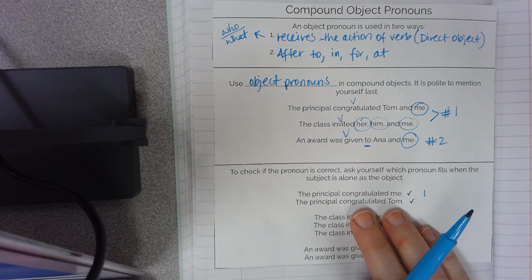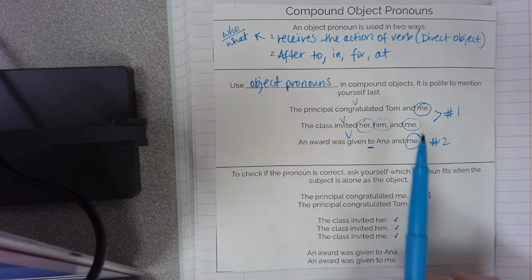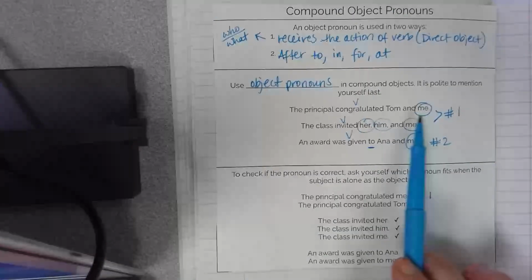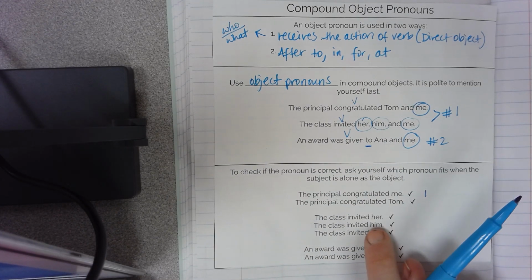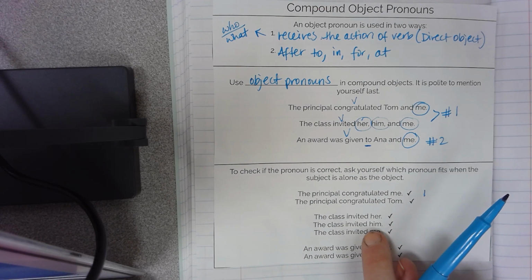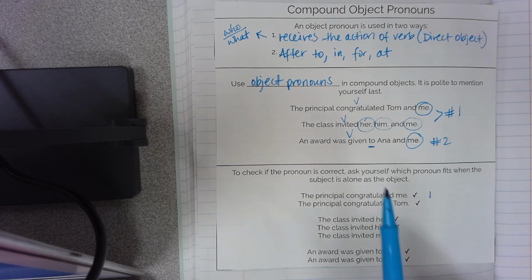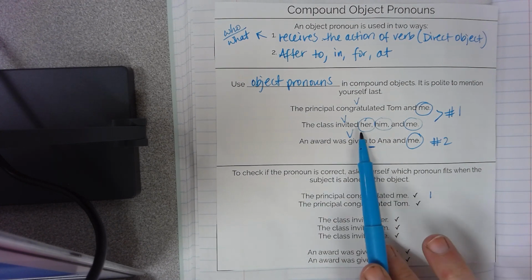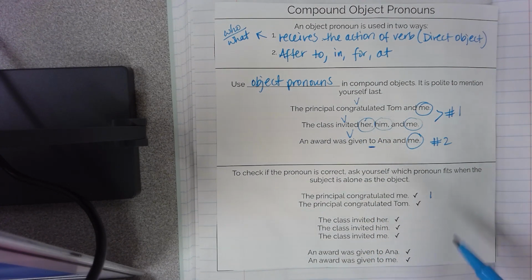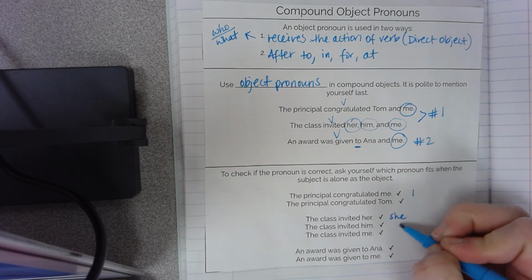Next one, the class invited her. Yep, that makes sense. The class invited him. Yeah, that also makes sense. The class invited me. Yeah, that makes sense too. Now, if we were confused on she, he, and I, you can look at those and see if those make sense also. So the class invited she.